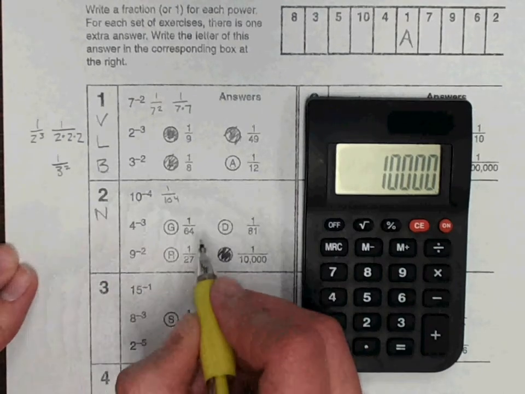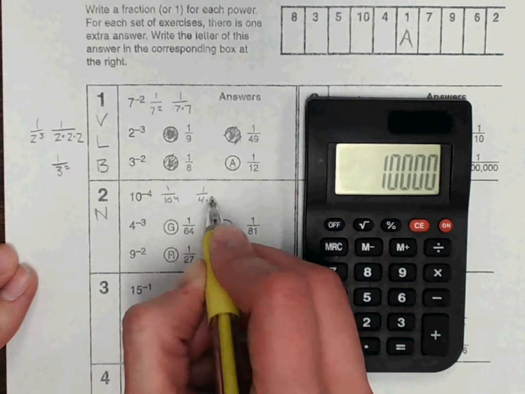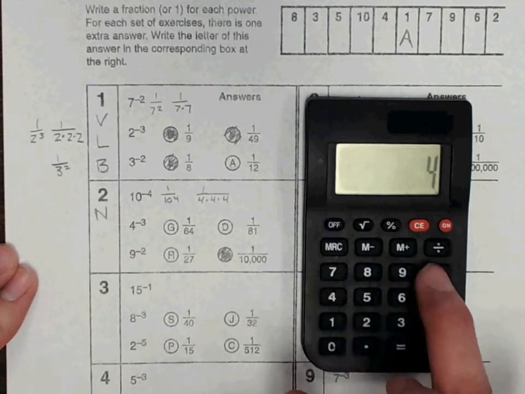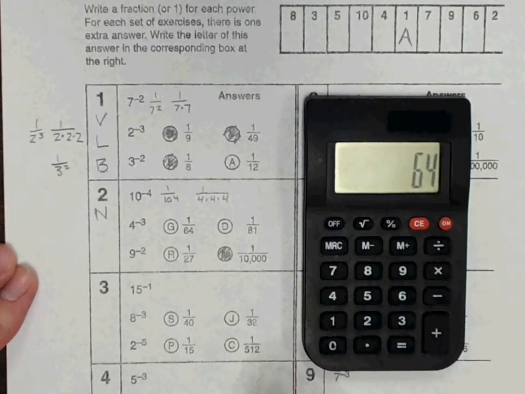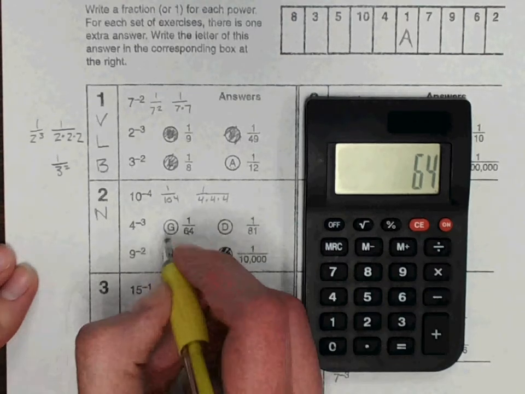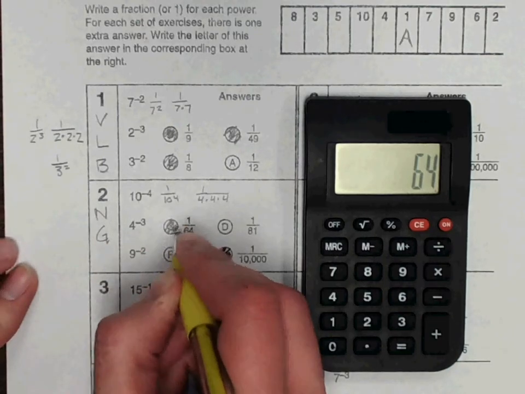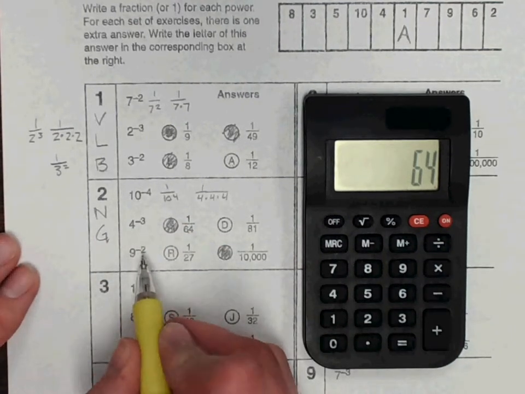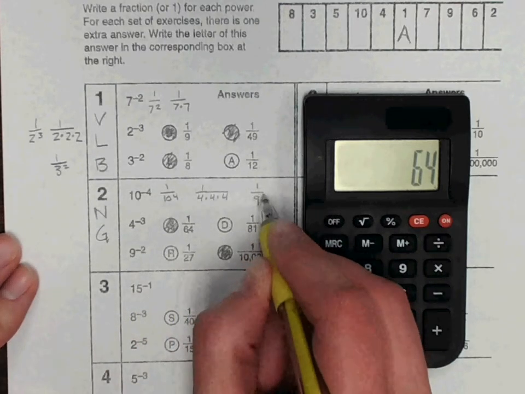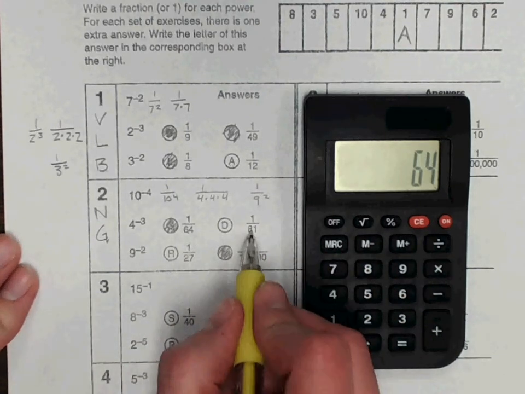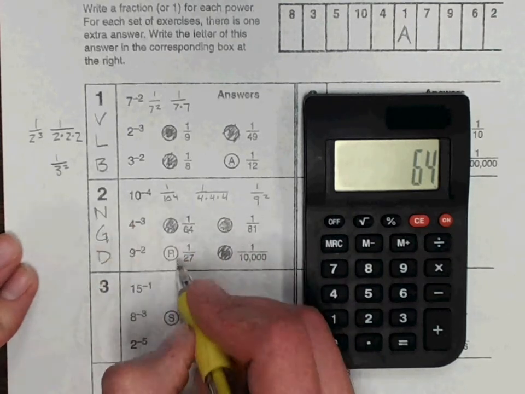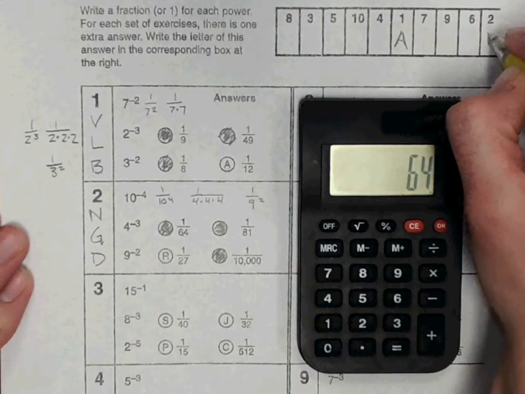4 to the negative 3 is going to be 1 over 4 times 4 times 4. So 4 times 4 times 4. I'm looking for a 64 in the bottom. It has to be in the bottom half of the fraction because of that negative. So G. On this one, 9 to the negative second power is the same as 1 over 9 squared, which is 9 times 9, which I hope we all know is 81. So it's going to be D. So for number 2, I'm going to use the letter R. Up here it's last.